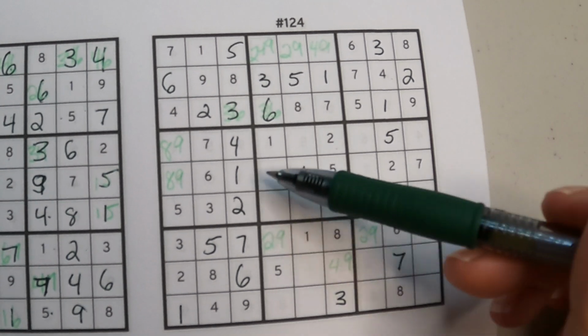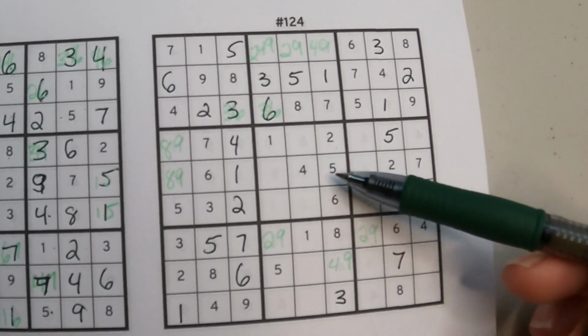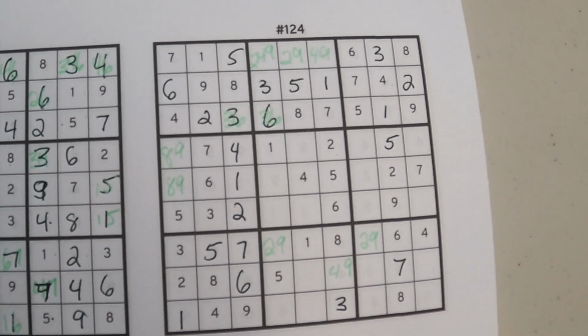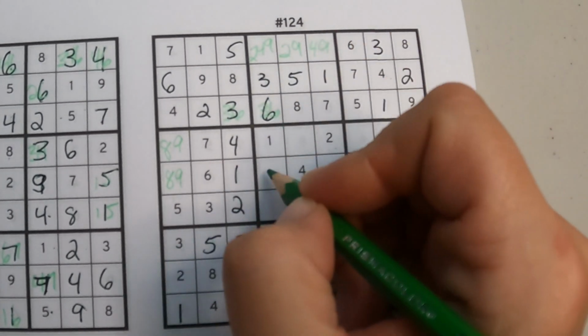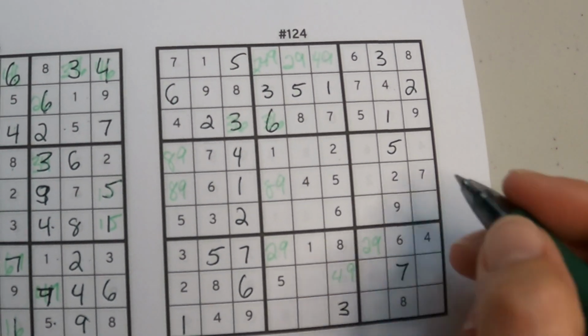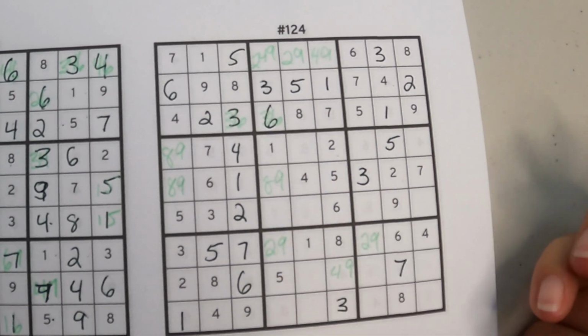We look at this row, we've got 1, 2, we're missing 3, 8, and 9. We've got a 3 here, so 8, 9. That means that our 3 has to be here.